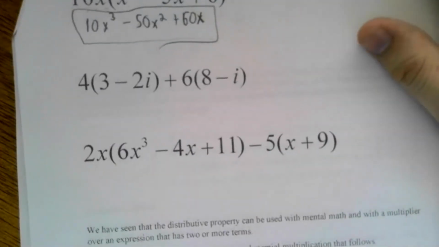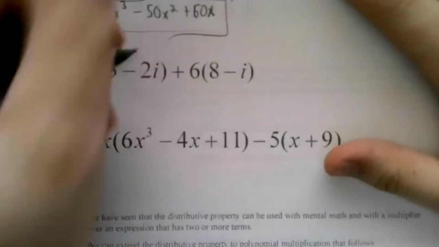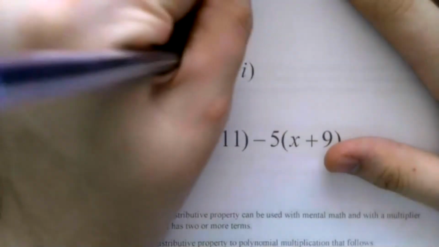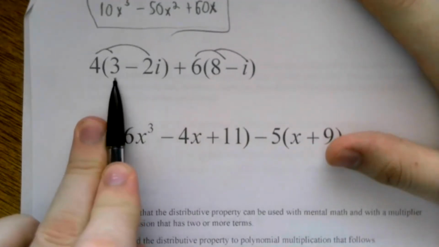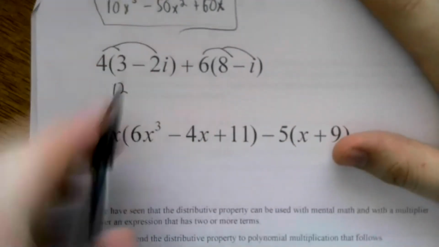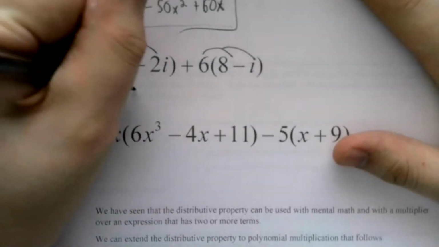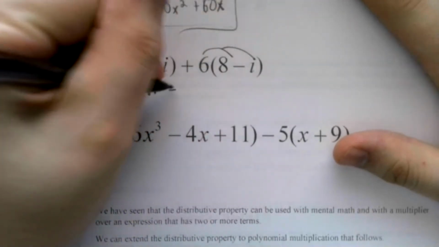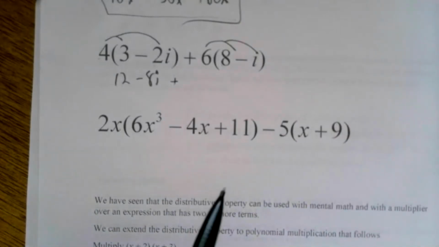The next one, it looks like I'm going to use the distributive property, but I'm going to do it twice. So 4 times both of those, and 6 times both of these. So 4 times 3 is 12. 4 times negative 2i is negative 8i. And then I'm going to add to that 6 times 8. So what is 6 times 8? 48. Yep, 48.